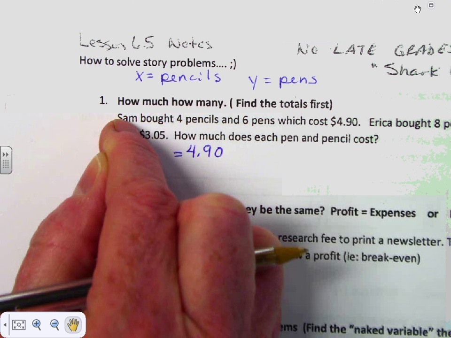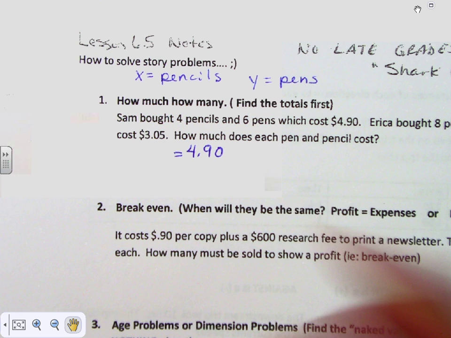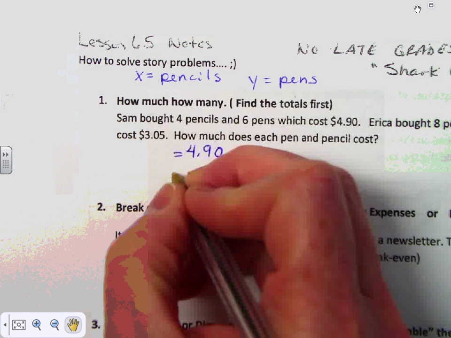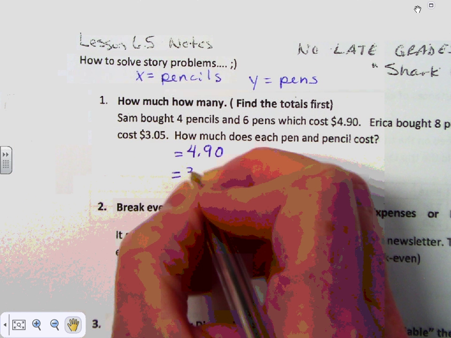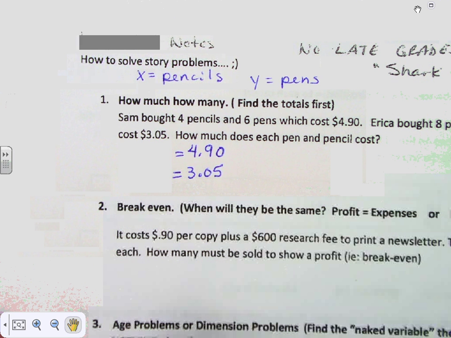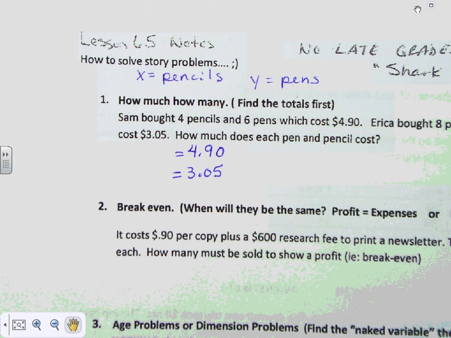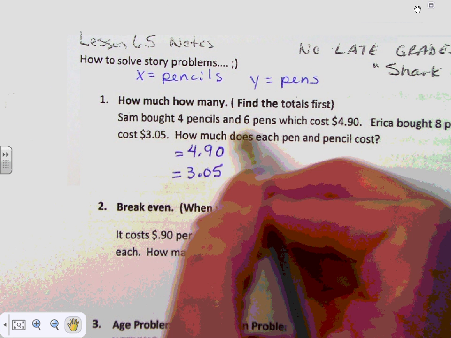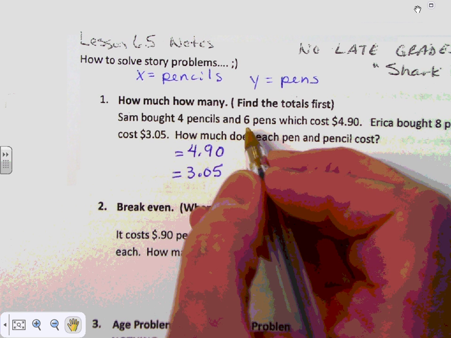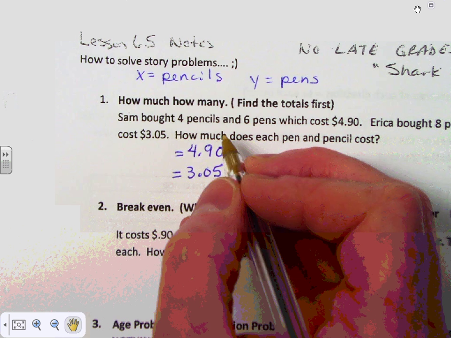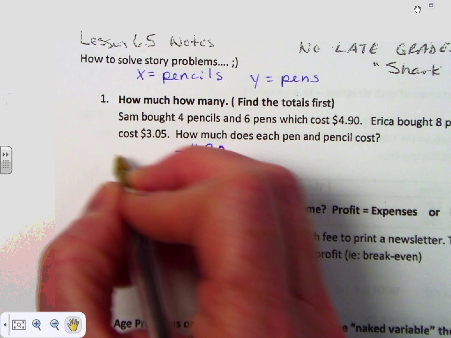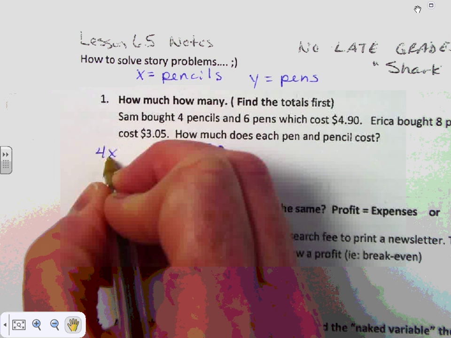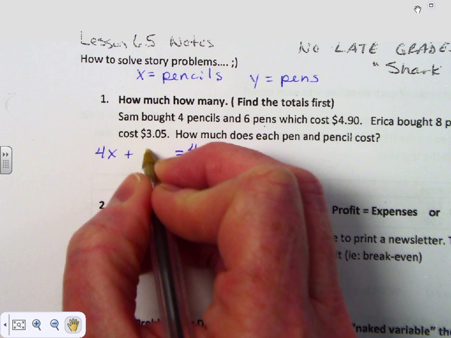Okay? Is there a second total? Yes. What is it? 3.05. Okay, let's write that one right underneath it. Now that we have our totals, what is making each of these totals? What made the $4.90? 4x. Oh yeah, look at you guys, 4x and 6y. We plugged in the variables we need with the numbers. So 4 pencils would be the same as a 4x, and 6 pens would be 6y's.